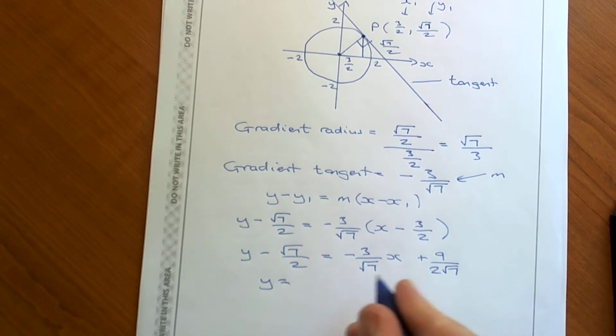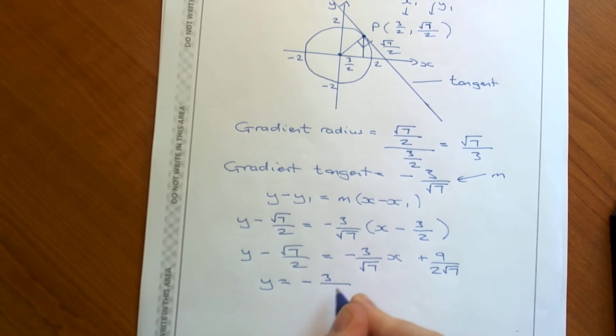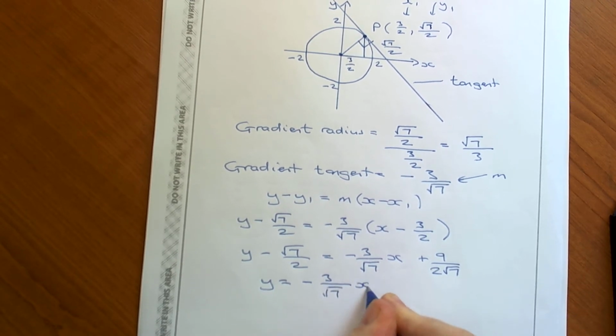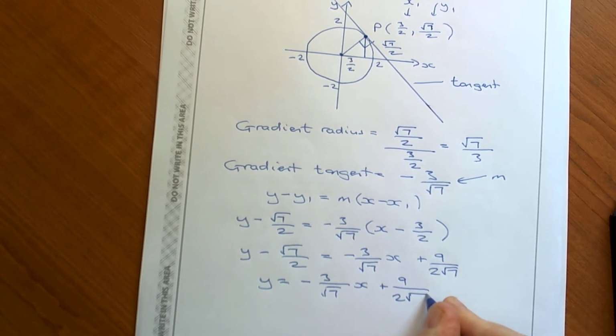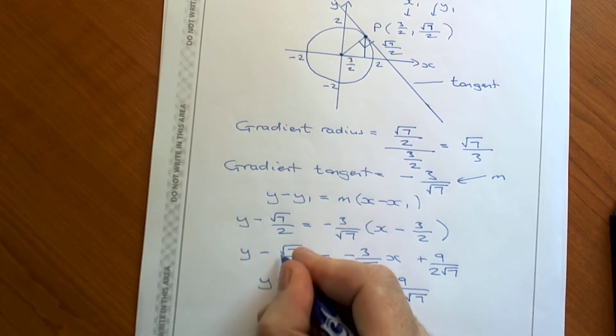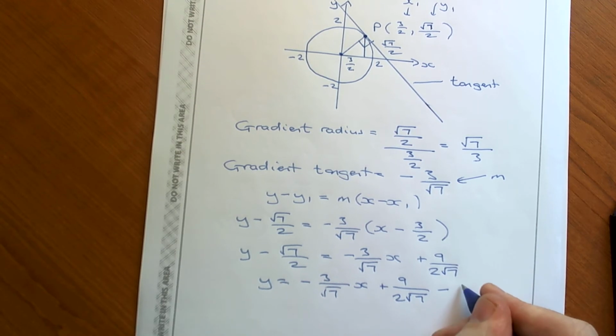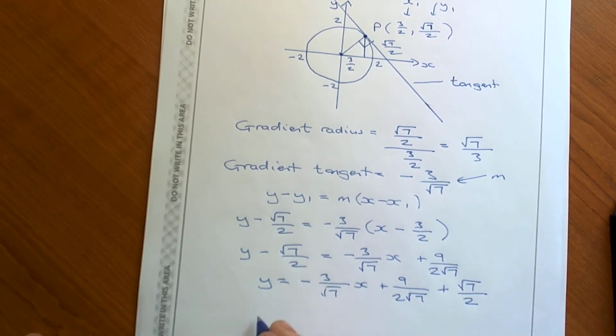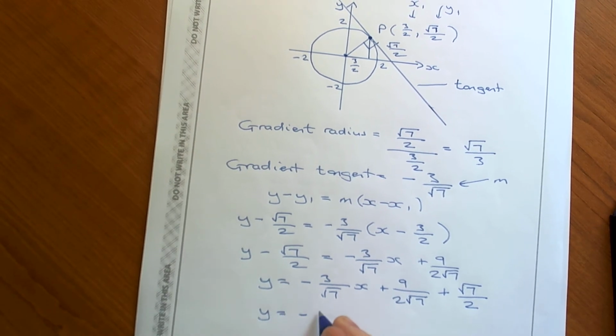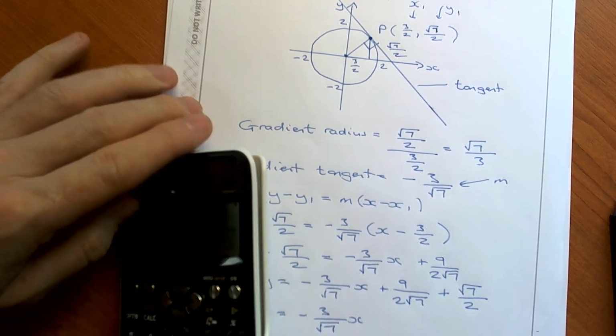So y is going to equal minus 3 over root 7 x plus 9 over 2 root 7. And the minus root 7 over 2 is going to come over as a plus root 7 over 2. So y is going to equal minus 3 over root 7 x. And then I'm going to use the calculator to put these together.